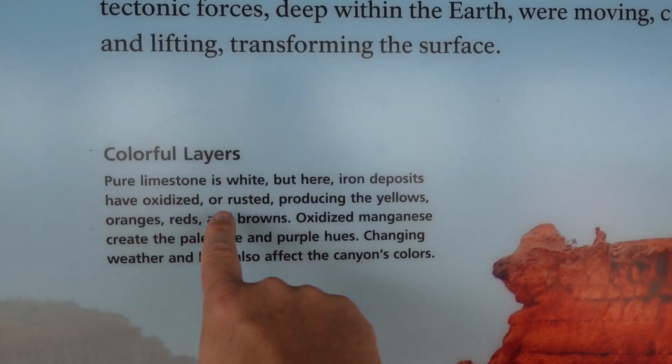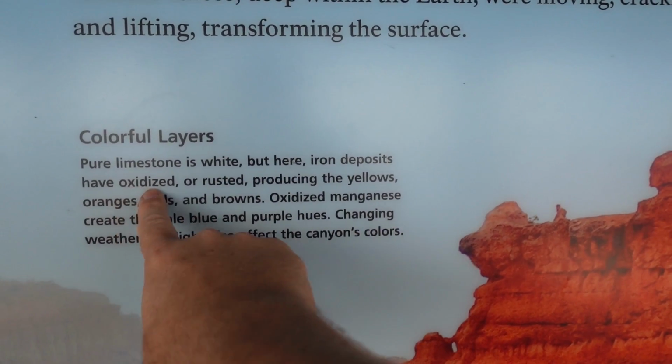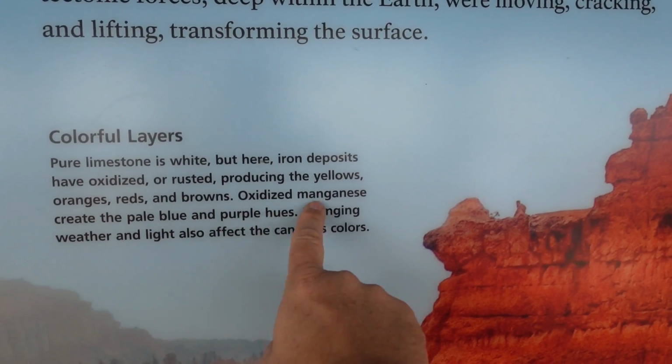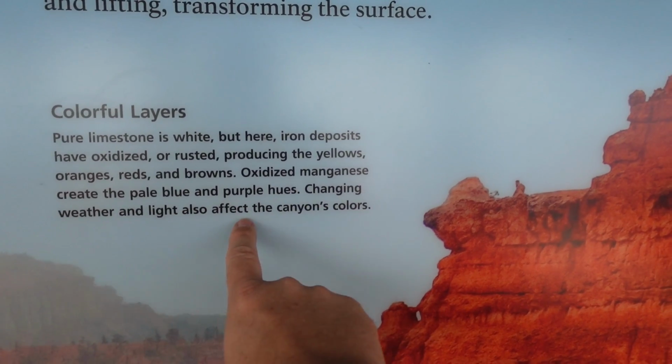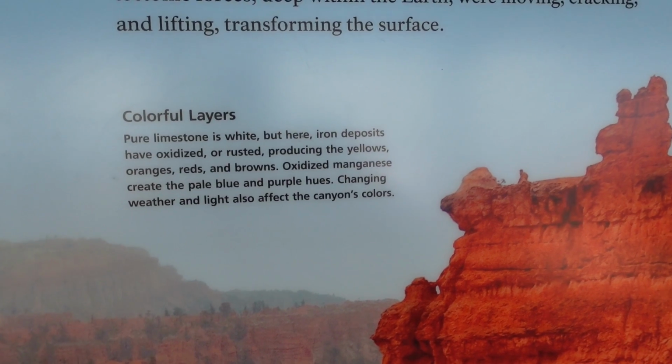Oh, here's a bit about the colors I was just talking about. So pure limestone is white, but here iron deposits have oxidized or rusted, producing the yellows, oranges, reds, and browns. Oxidized manganese creates the pale blue and purple hues. Changing weather and light also affect the canyon's colors. Oh, neat. So manganese and iron.